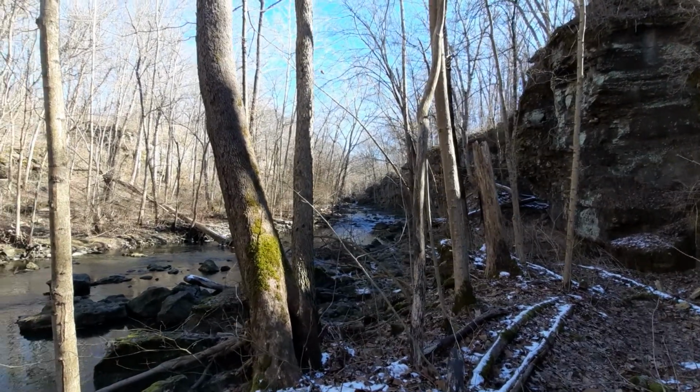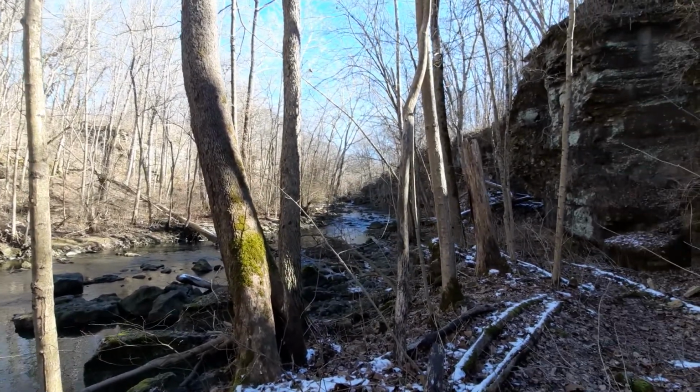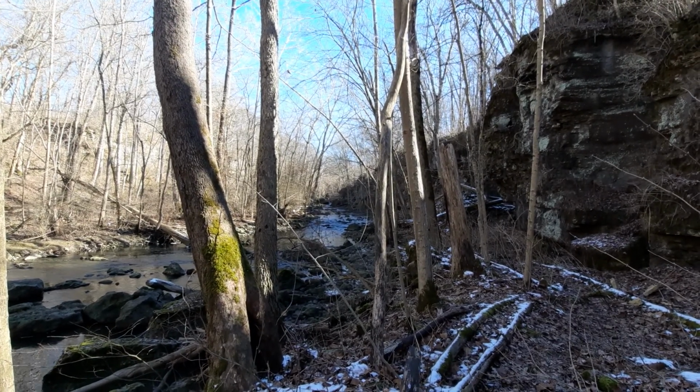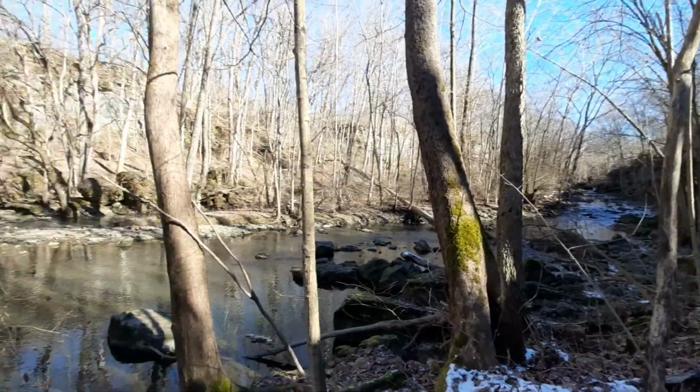So, okay. Just want to provide you guys one more little view. Sorry, there's so much to see. And then we should be able to wrap it up. Here we go. And here we go. This was the last perspective that I wanted to provide of Massie's Creek. Oh man, I love this place.